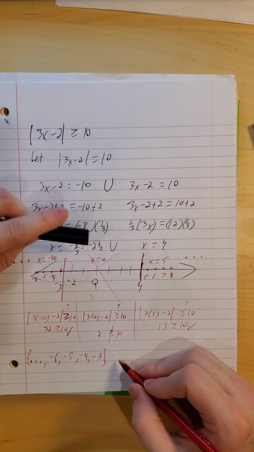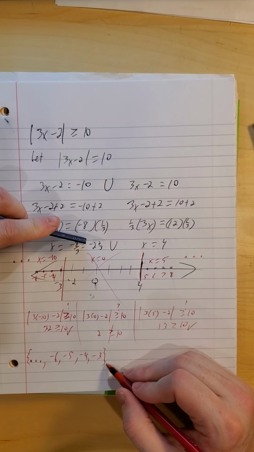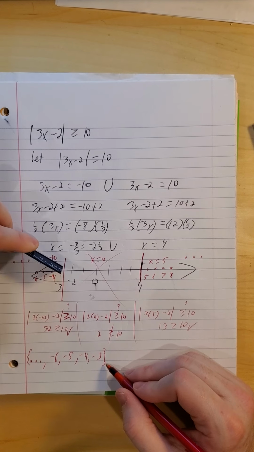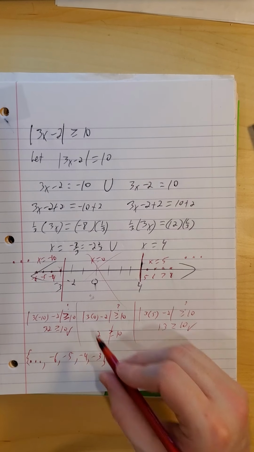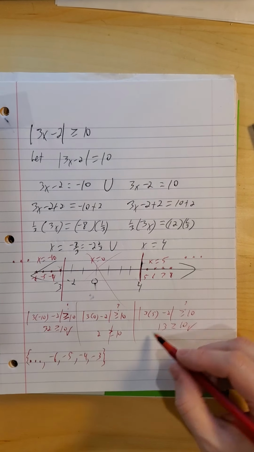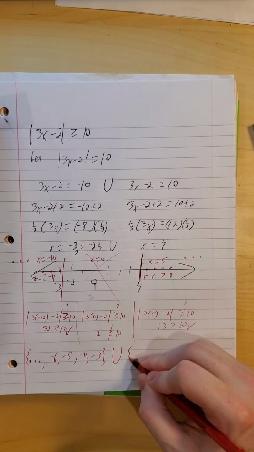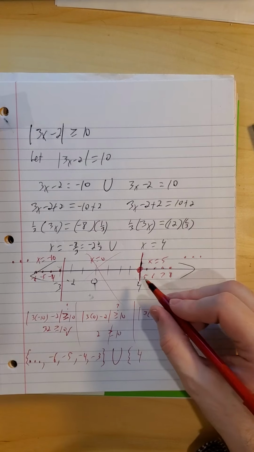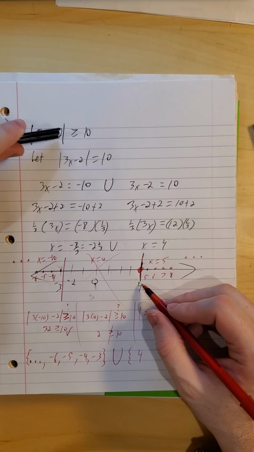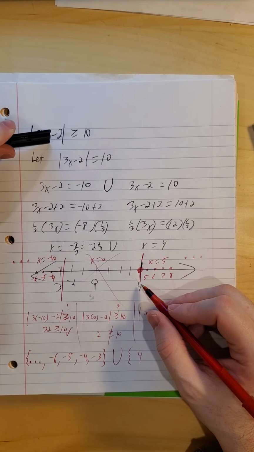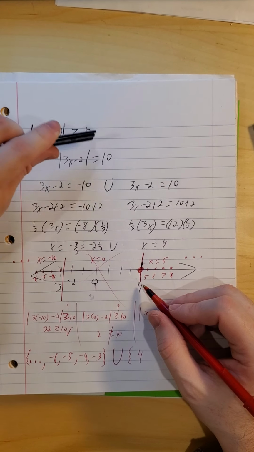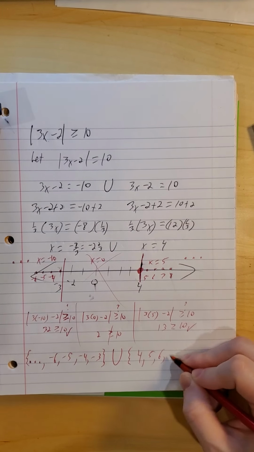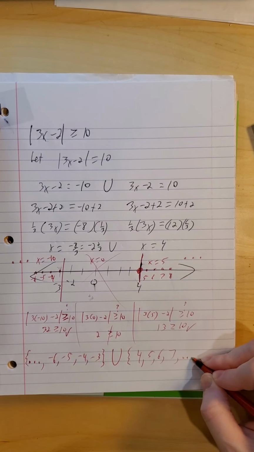So notice I'm not keeping the negative 2 2/3. That's not in the set of integers. Negative 3 is the last integer that works and is in our boundaries that we came up with. Then we union that up with, I do get to keep this one, the 4. 12 minus 2 is 10. Absolute value of 10 is 10. 10 is greater than or equal to 10. So we keep the 4, the 5, the 6, the 7, and so on forever this way.